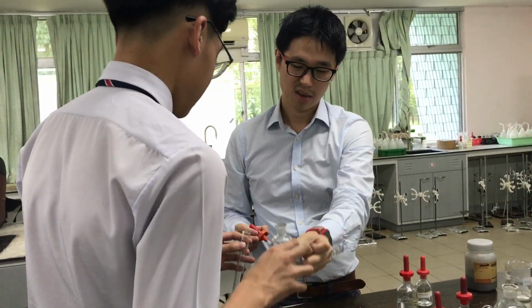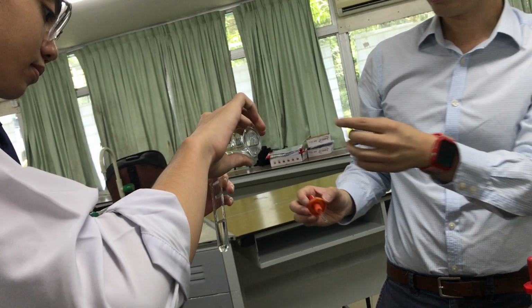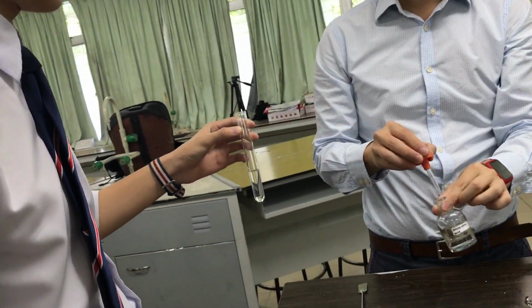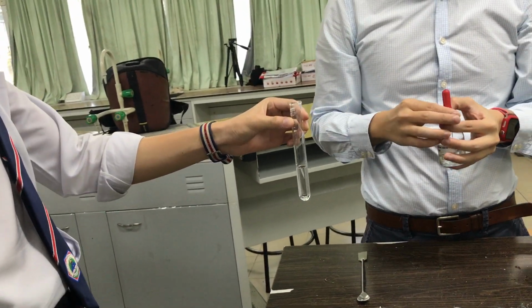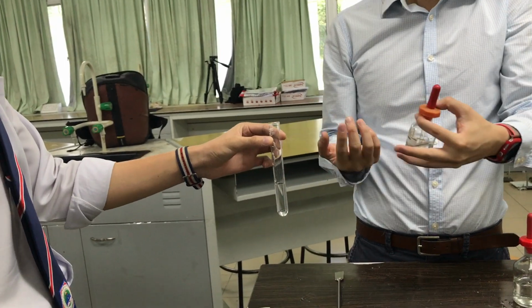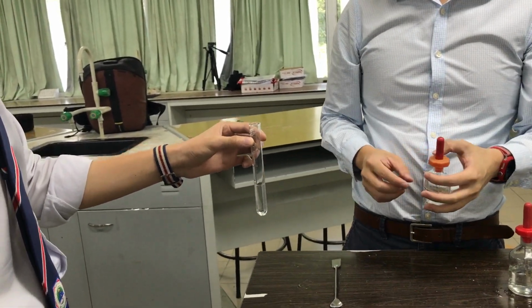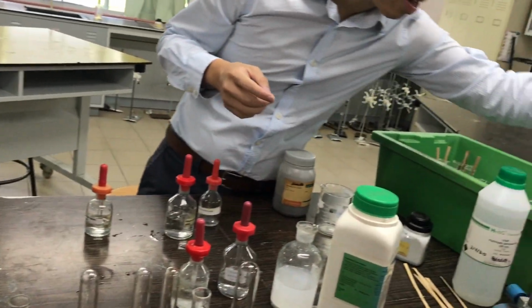Just do one hand. Okay? Anything happening? Nothing. Because it's just like before, you just add nitric acid because you don't want there to be carbonate. There's no effervescence, not a bubble. So no carbonate, okay? Now after that, barium nitrate.